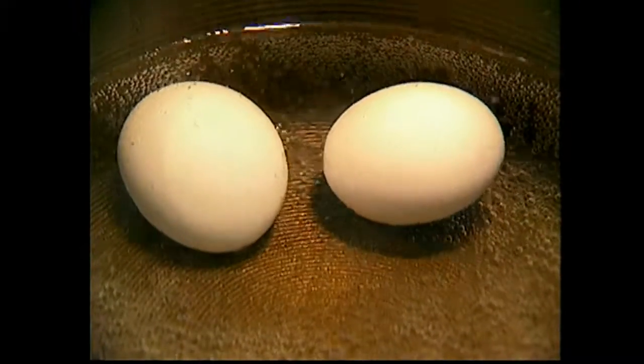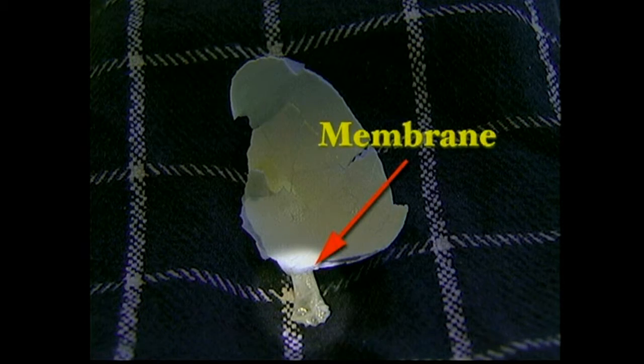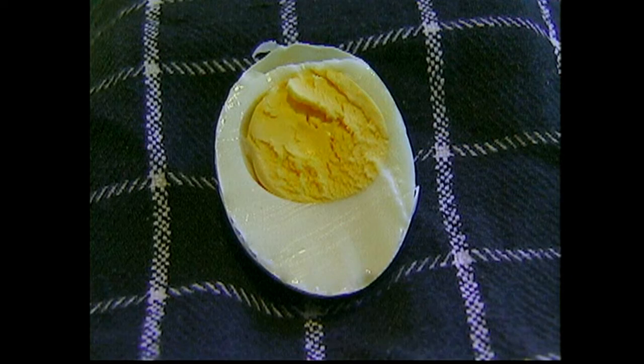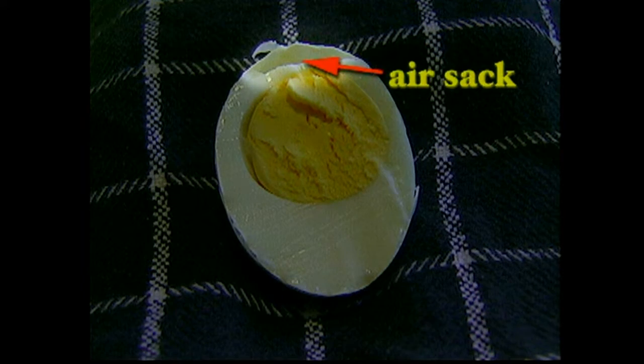If you have ever boiled an egg or eaten a hard-boiled egg, you'll notice when you peel the egg, there's like that little membrane in there, and that membrane has to be there. And we'll talk about that in just a minute. But on one end of the egg, it's flat, and it looks like the chicken didn't quite fill the egg. Well, that's a special place. That's called the air sac.